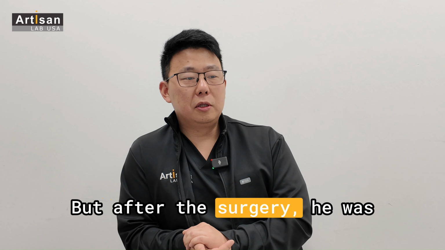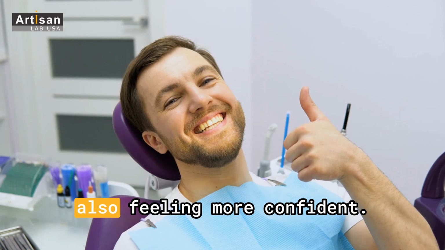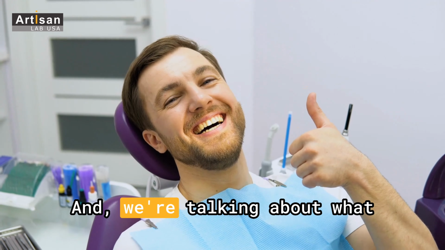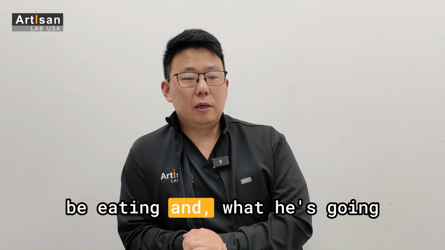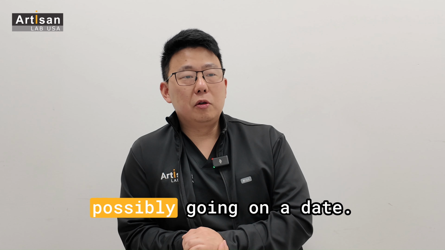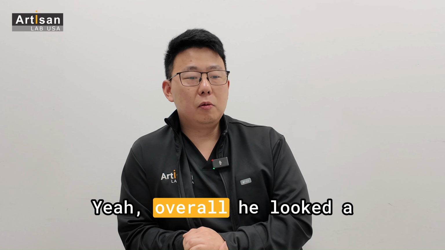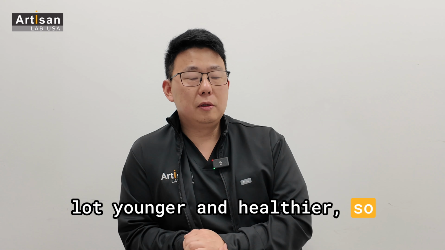After the surgery, he was smiling more, talking more, and feeling more confident. We were talking about what kind of foods he's going to be eating and what he's going to be doing that evening, or possibly going on a date. Overall, he looked a lot younger and healthier, so I was very happy with that.